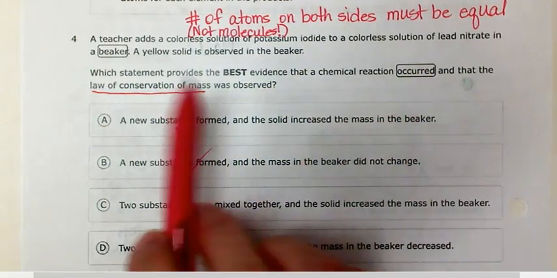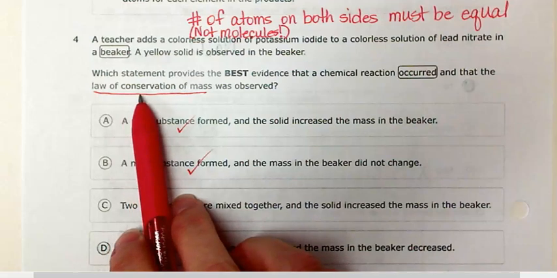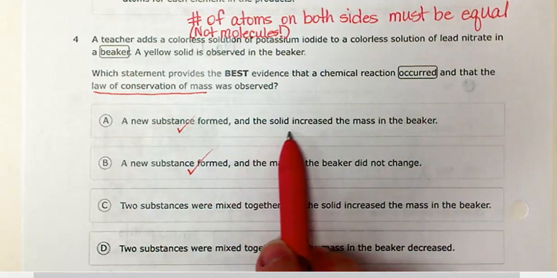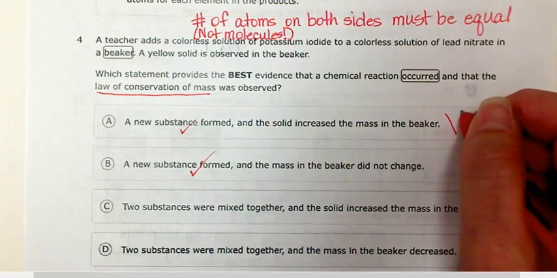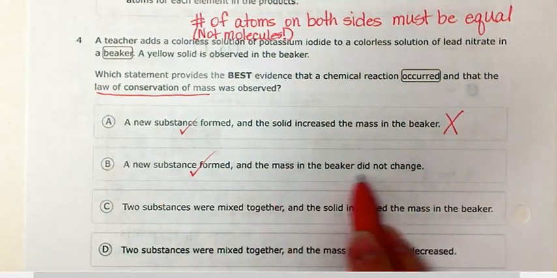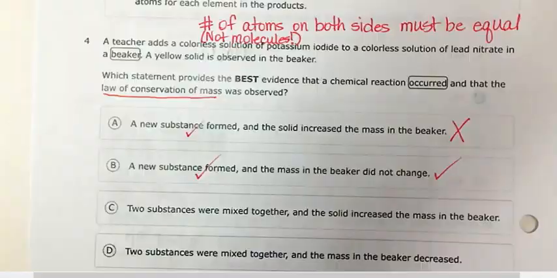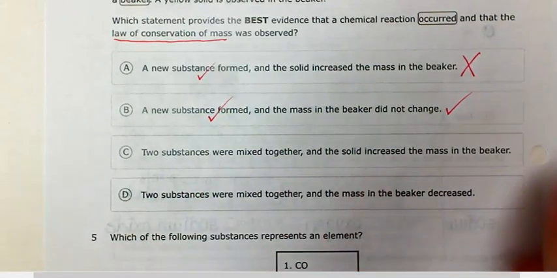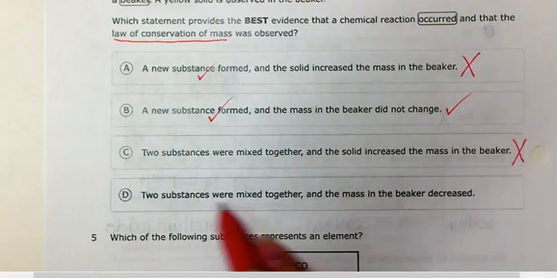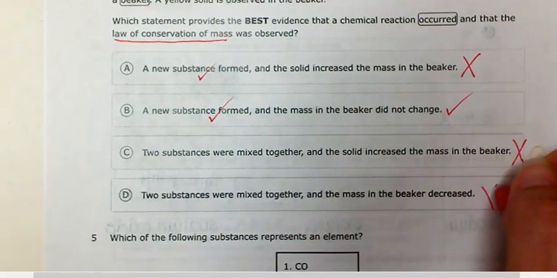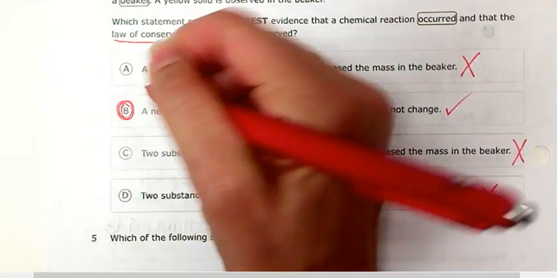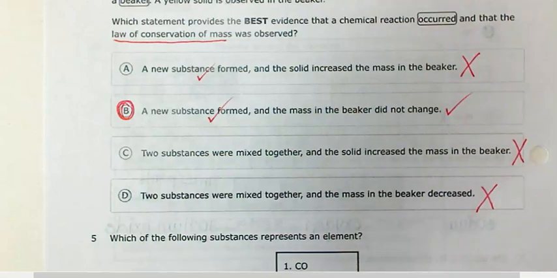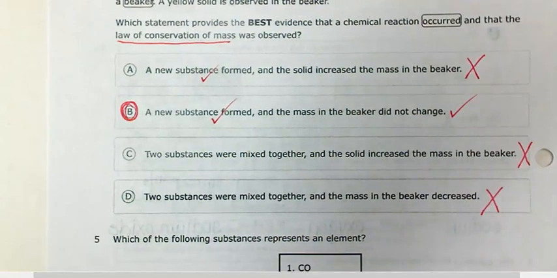But I also want to talk about law of conservation of mass. The solid increase in mass? No, I can't have an increase in mass. And the mass in the beaker did not change. That's probably going to be our answer. Let's check the other ones. Two substances were mixed together and the solid increased the mass. No. Two substances were mixed together and the mass decreased. No. I've got to have the same amount that I started with that I end with. Mass has to be conserved.